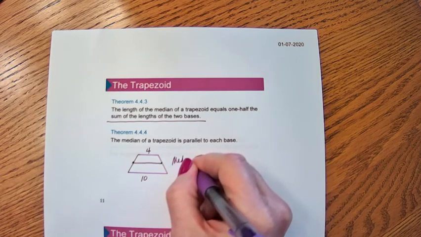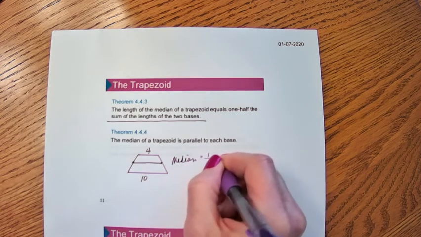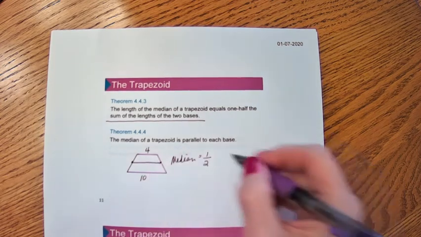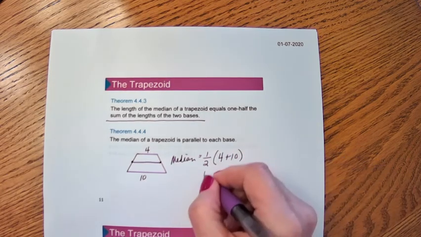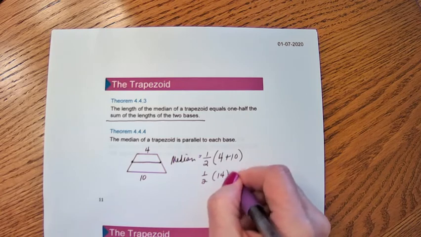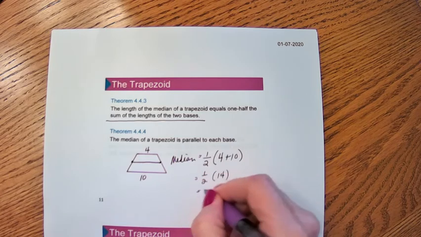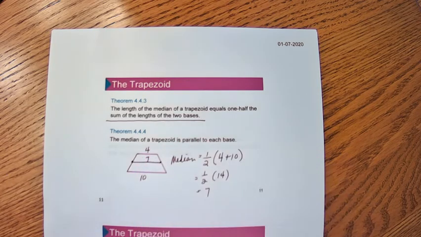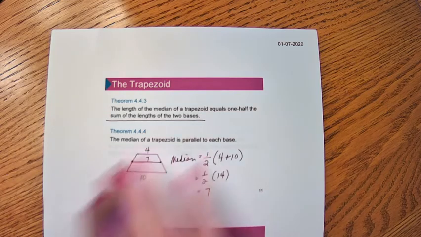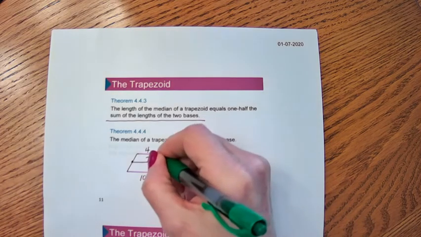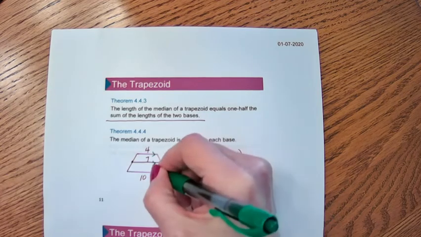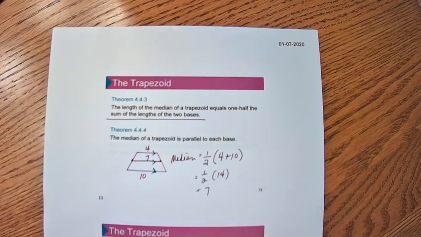The median is the average, or 1/2, the sum of the two bases. 1/2 of 14. So in this case, the median would be 7. That kind of makes sense even as you see it there. And this is also going to be parallel with the bases of the trapezoid.